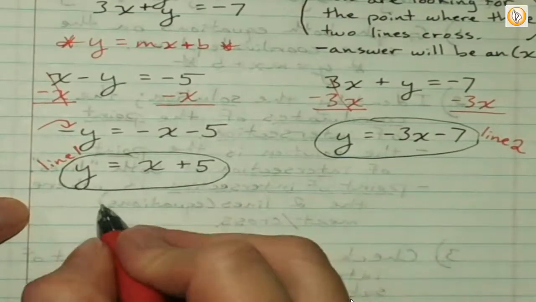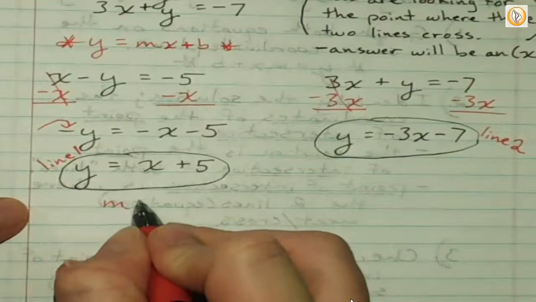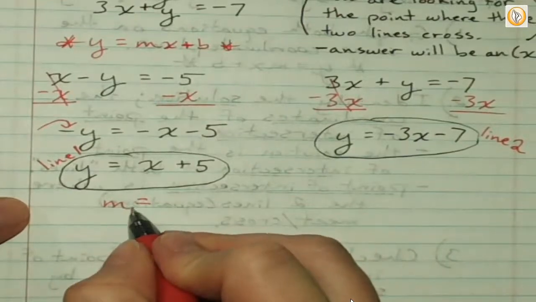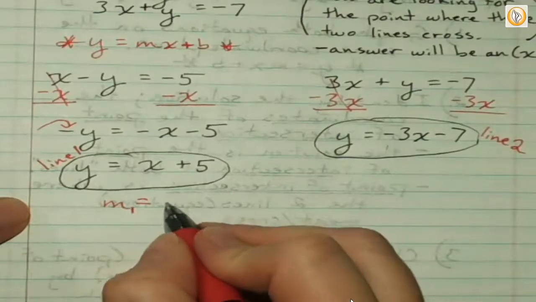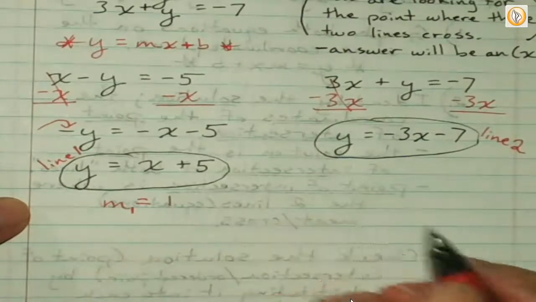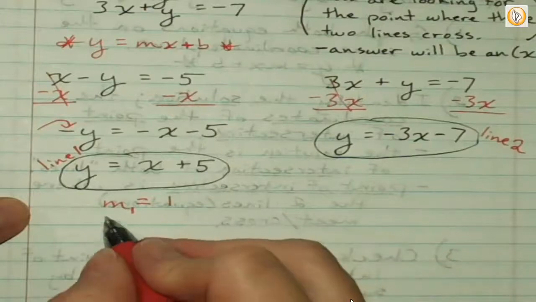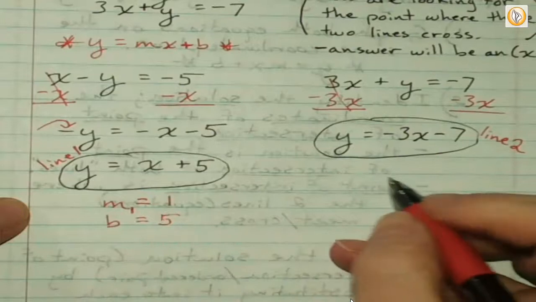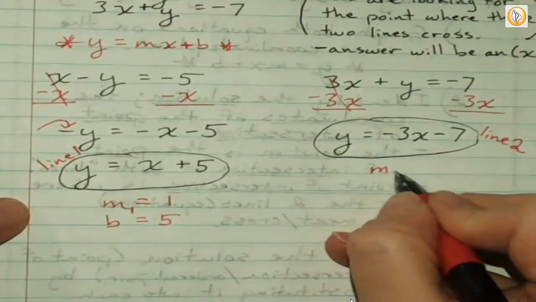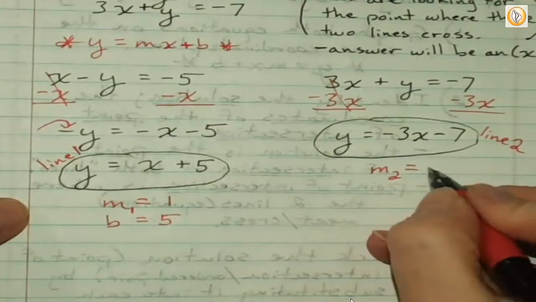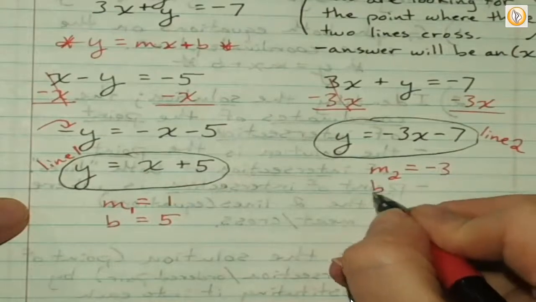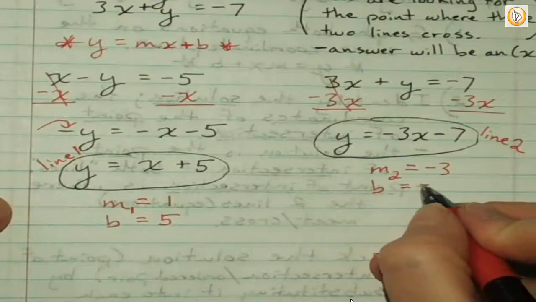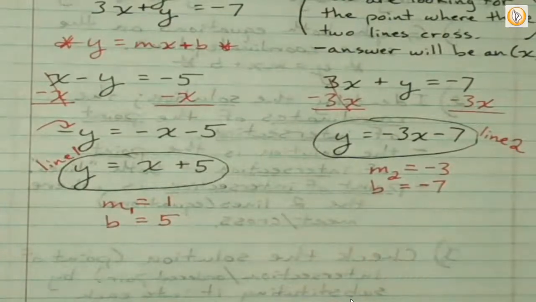So what is my slope for line 1? Keith, what's my slope for line 1? 1. Very good. You can even say 1 over 1. And what's my y-intercept, Keith? Very good. Miranda, what's my slope for this line? Good job. And my y-intercept is what, Sophia? -7. Okay, I'm going to let y'all catch up.